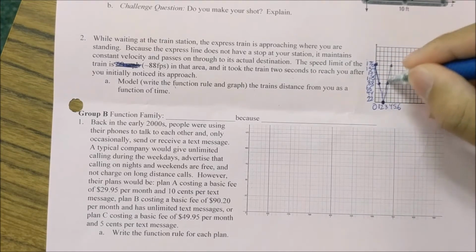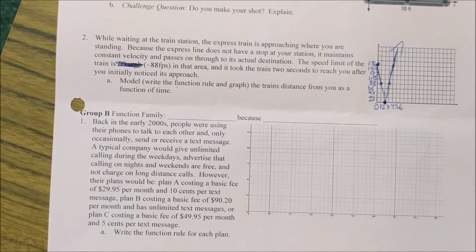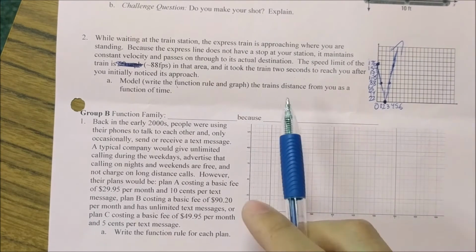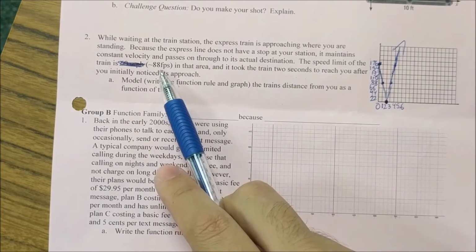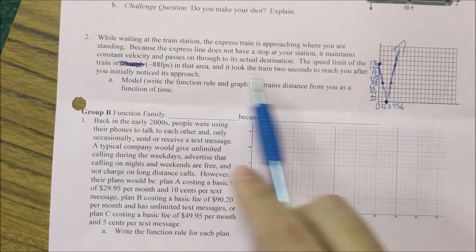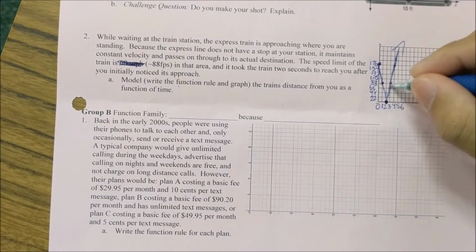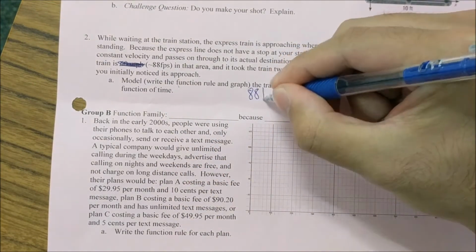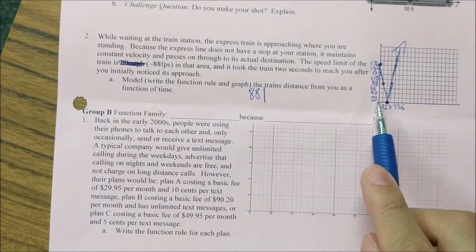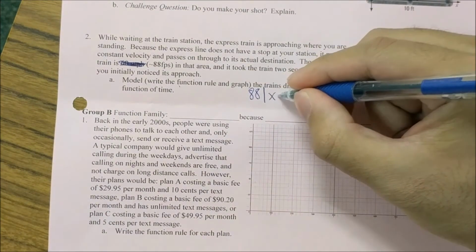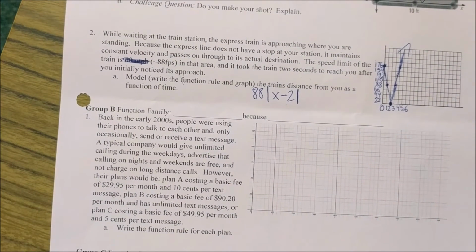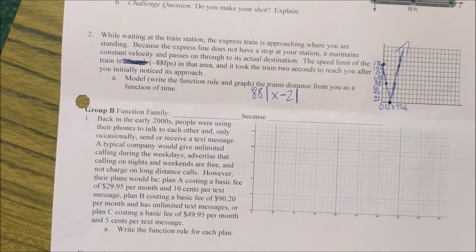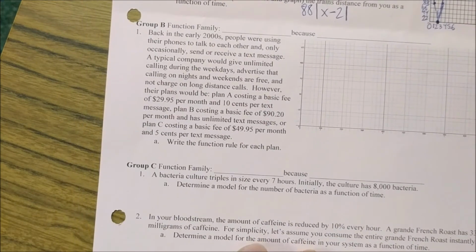Okay, so I can see this one's another absolute value function. So to write the equation, well, I know the slope from just doing it. I know that 88 per second, this slope is 88. And then how much did the graph get moved? It got moved 2 units to the right. So since there's a horizontal translation by 2, I shift the graph by 2.